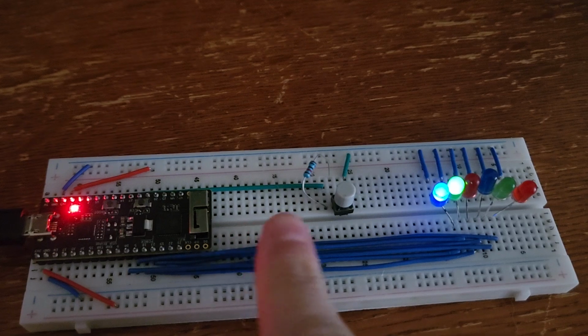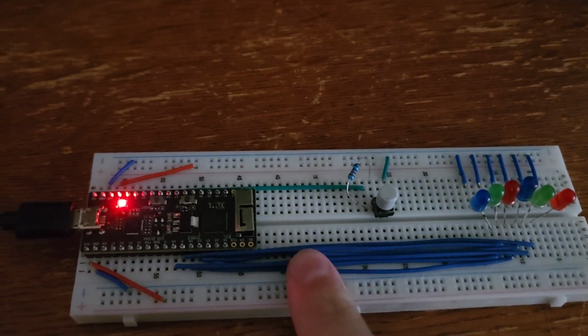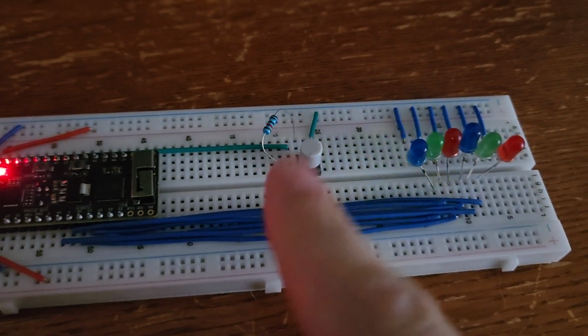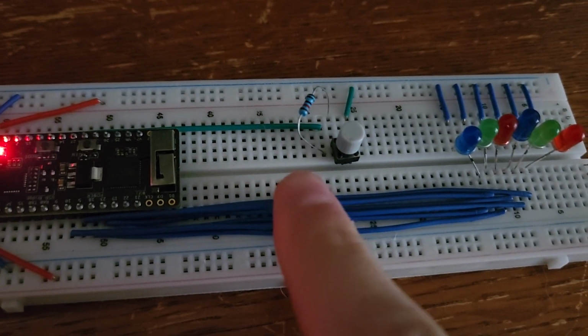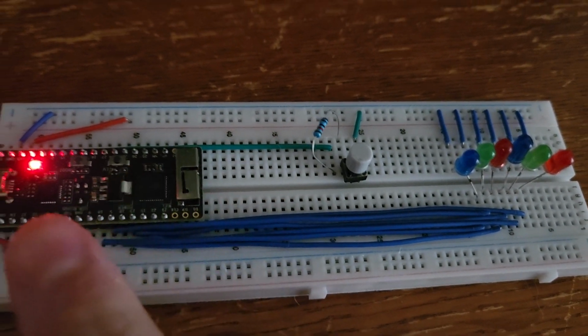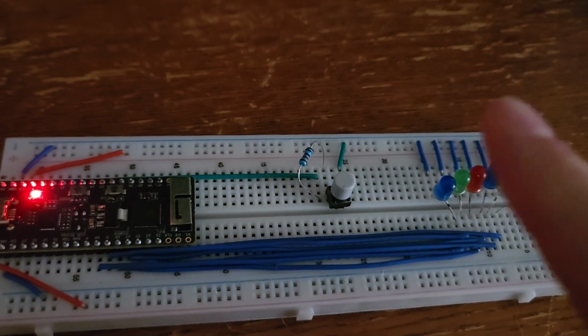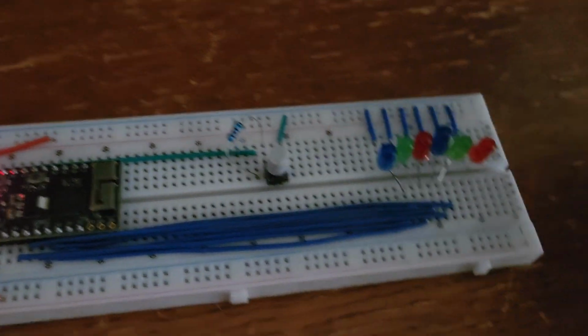We just have the button coming in from pin 4, and then it has a resistor on the input side, so the pin uses a pull-up resistor, so this will pull down and then it's connected to ground.